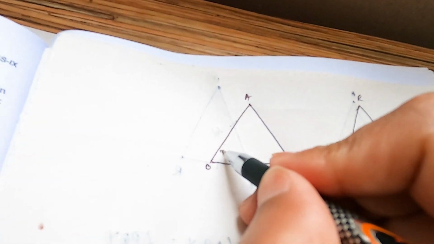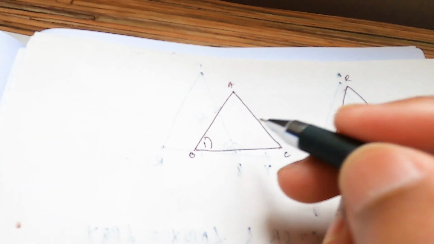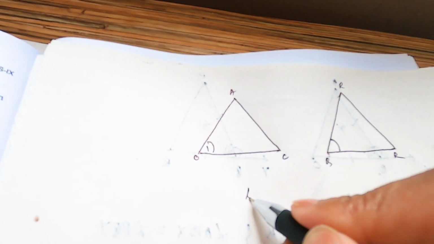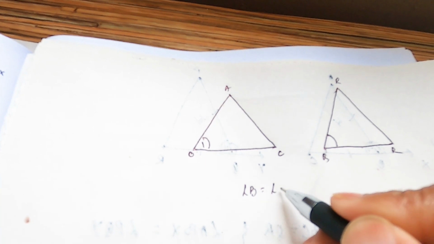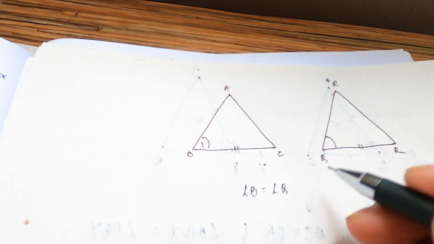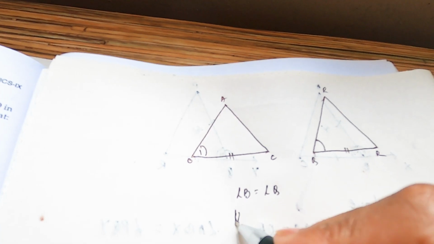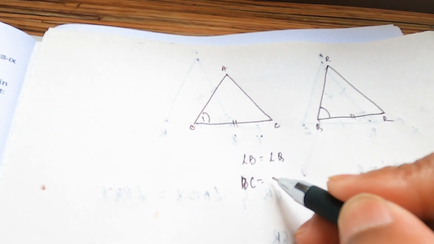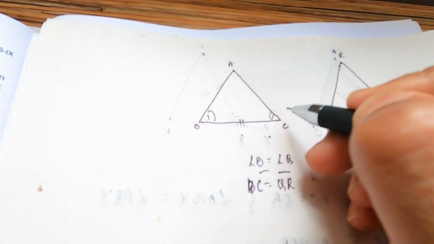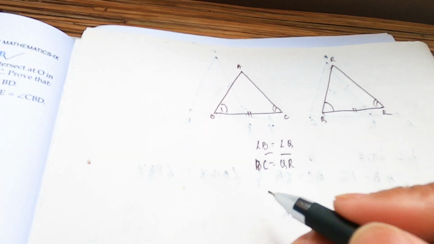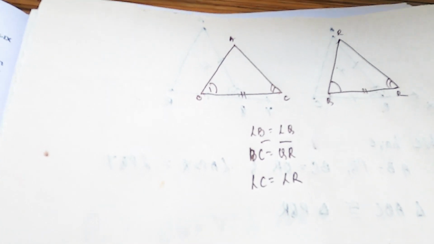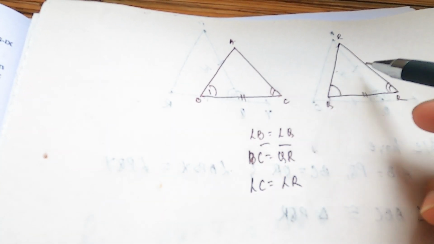Now if angle B is equal to angle Q, then side BC is equal to side QR, and angle C is equal to angle R, then it means that the two triangles are equal.